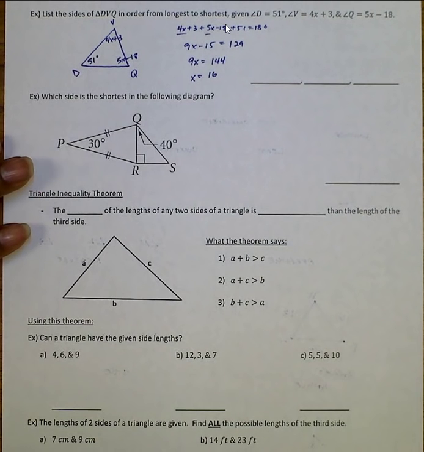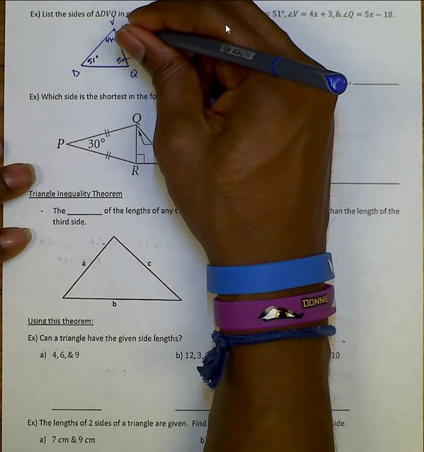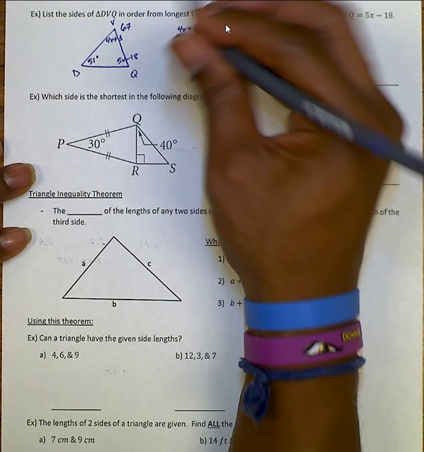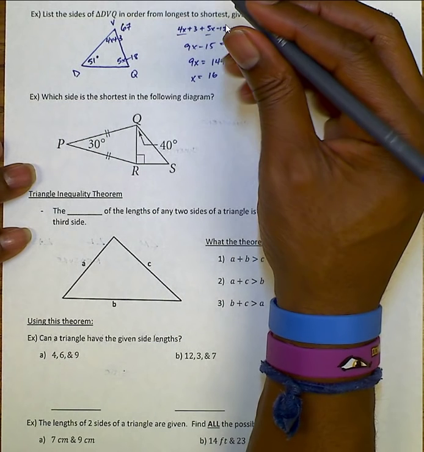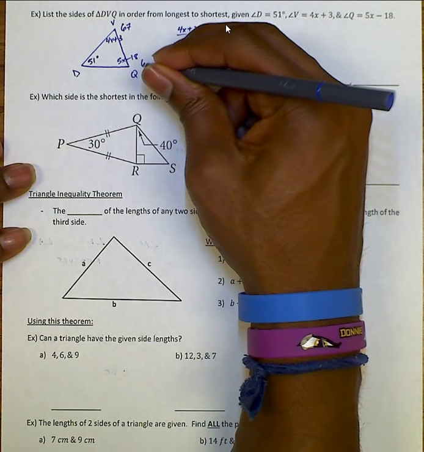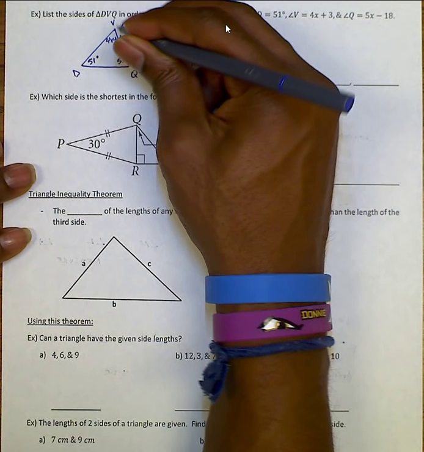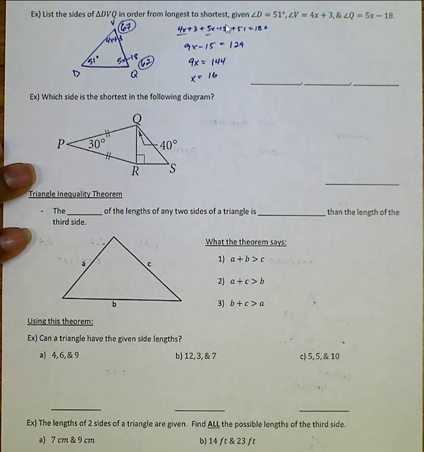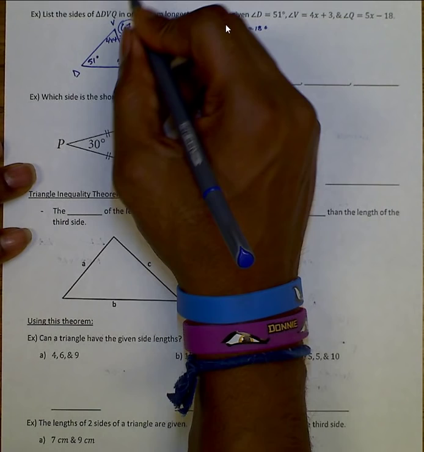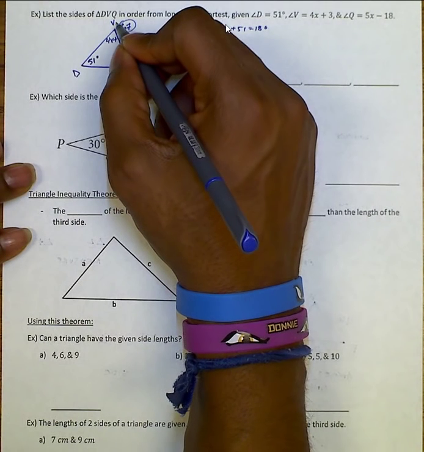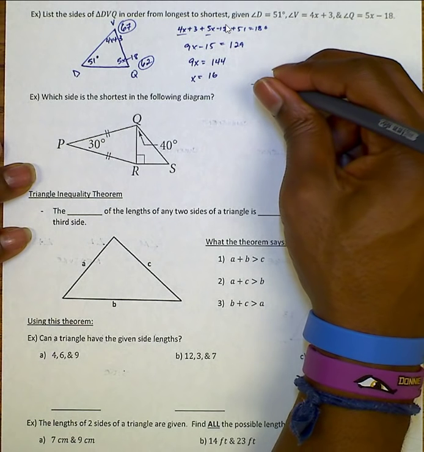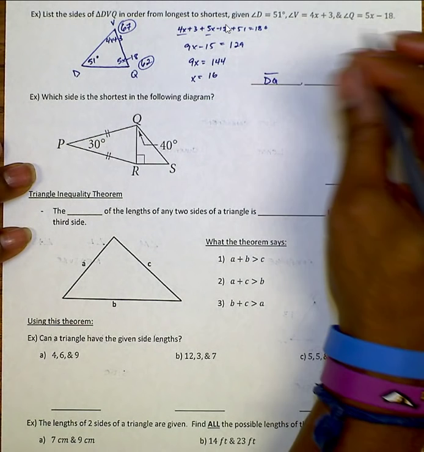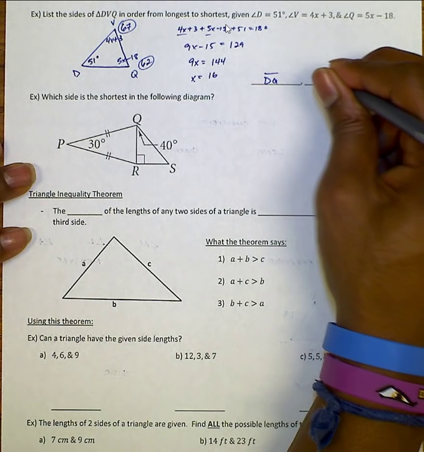We can use that to find out what these angle measures are. So this one will be 67. This one would be 80 minus 18, 62. So angle Q is 62, angle V is 67. And so now that we have those angle measures, we can find the size from longest to shortest. So the largest angle, 67, is V, and so its side will be DQ. Next should be DV, and then finally VQ.